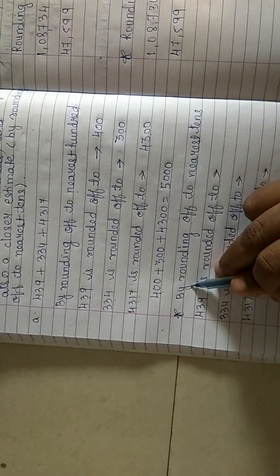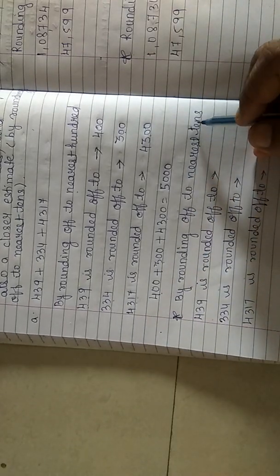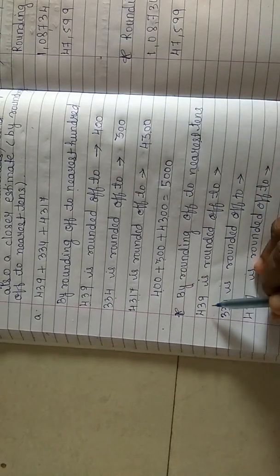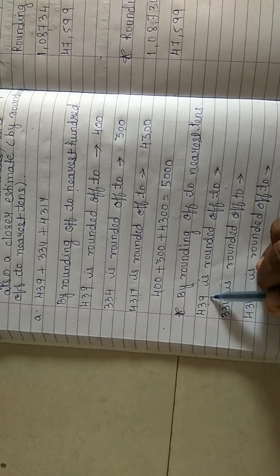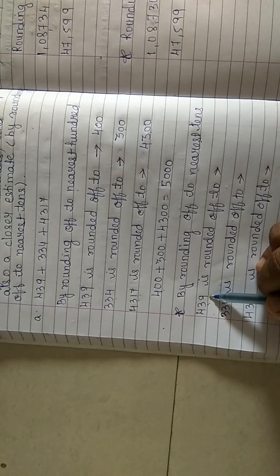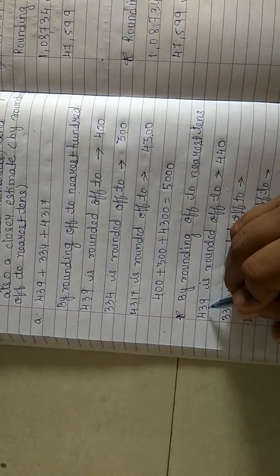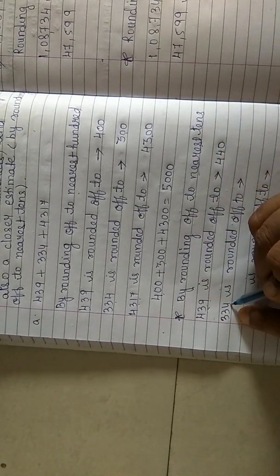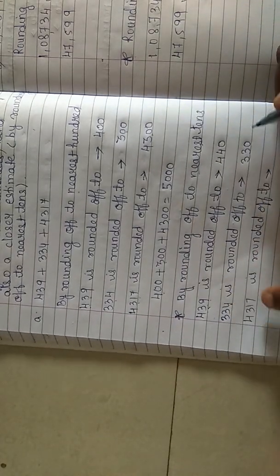Now here in second part of the question, they are asking you to round off to nearest tens. To round off to nearest tens, we are going to see the number at ones place. Now here at tens place it is 3 and at ones place it is 9. 9 is greater than 5, so we will add 1 in this 3 and the new estimated number will be 440. In second number, it is 4 at ones place, so we are going to write this 330 as it is.